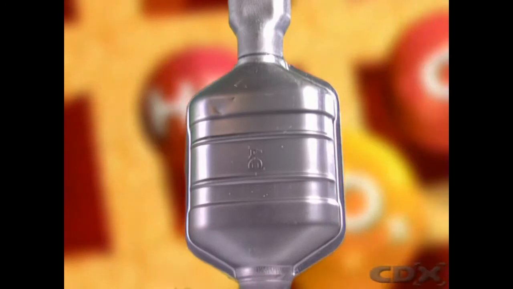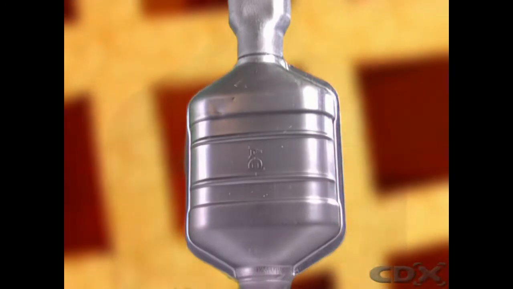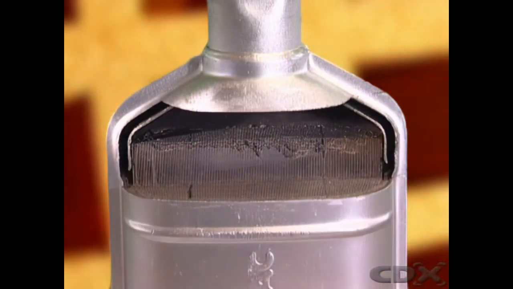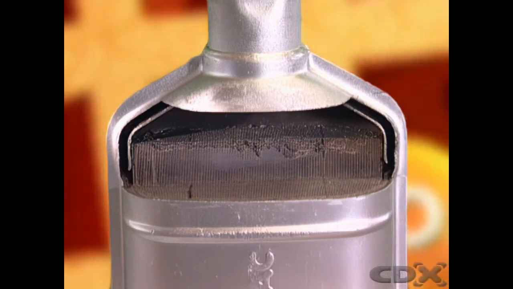Placed in a stainless steel metal casing, the converter is constructed from a ceramic structure with a large surface area, which is coated with a metal catalyst consisting of platinum, rhodium, and/or palladium. The structure is designed to ensure that the maximum possible surface area is exposed to the exhaust gases from the engine.